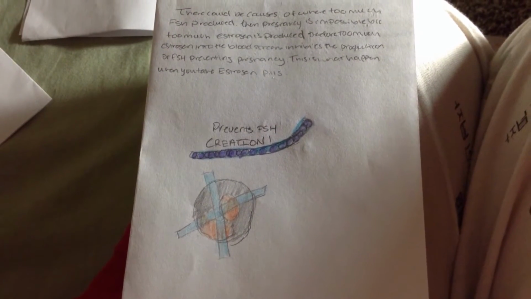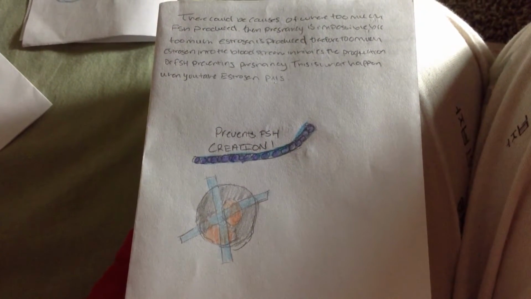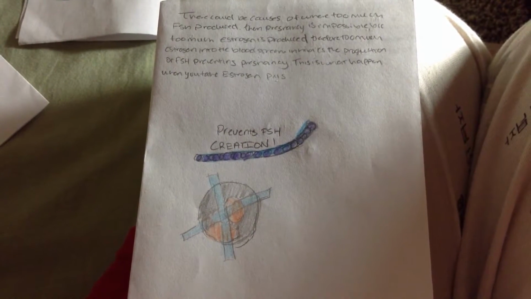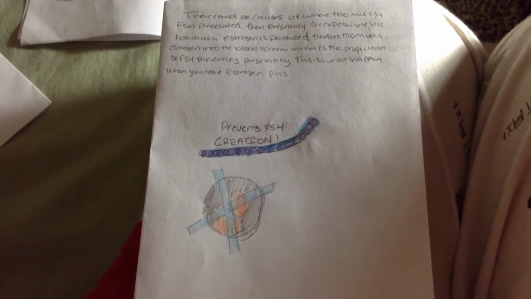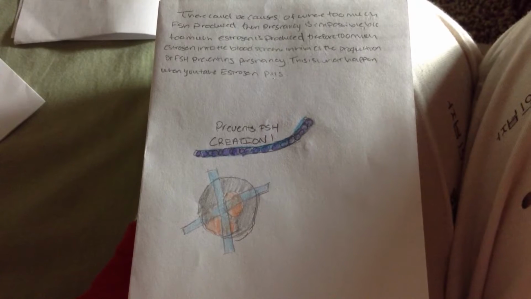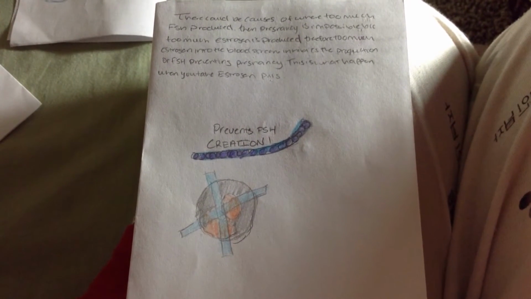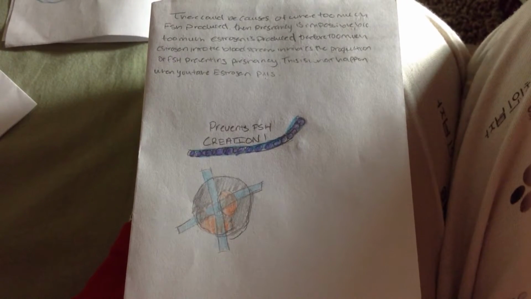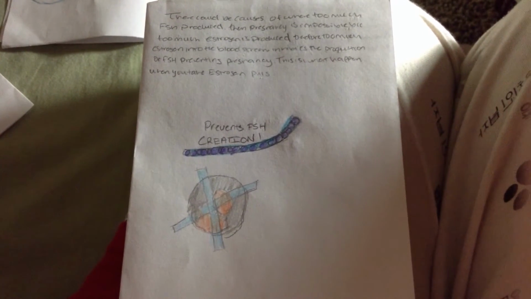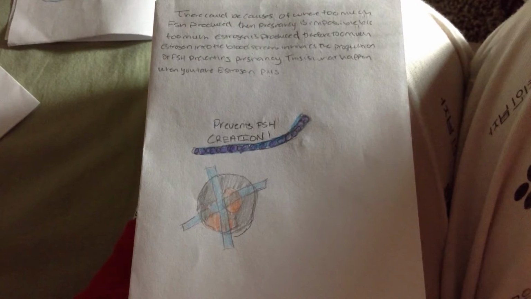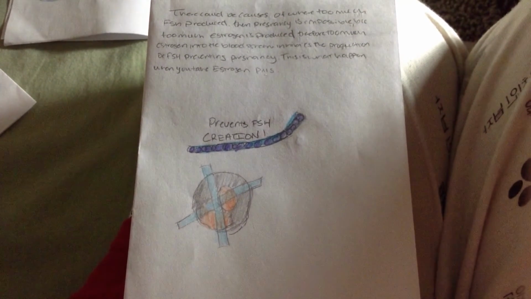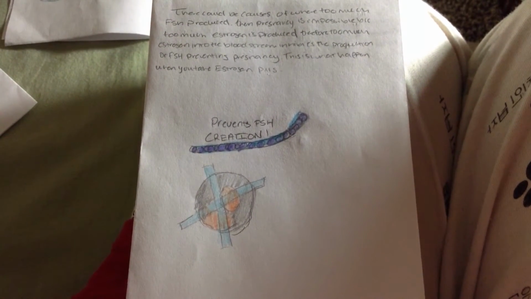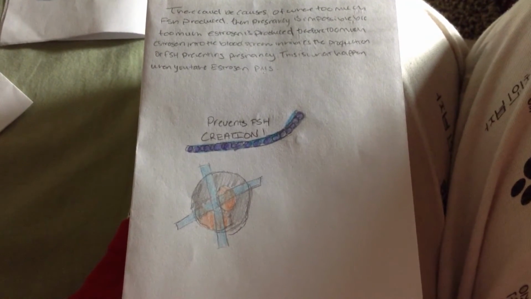In other cycles, there could be too much FSH produced. Then pregnancy is impossible because too much estrogen is produced, just like the negative feedback. With a lot of estrogen in the bloodstream, it inhibits the production of FSH, preventing pregnancy. As said, it prevents the egg from dropping out in the pre-ovulatory phase.